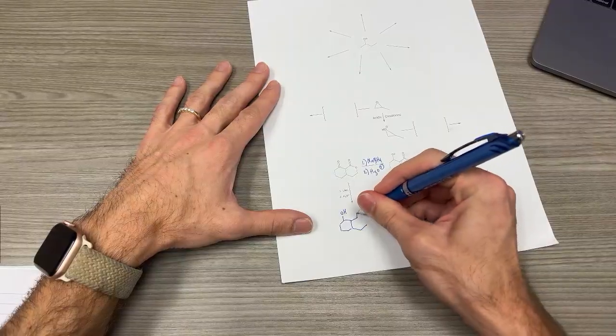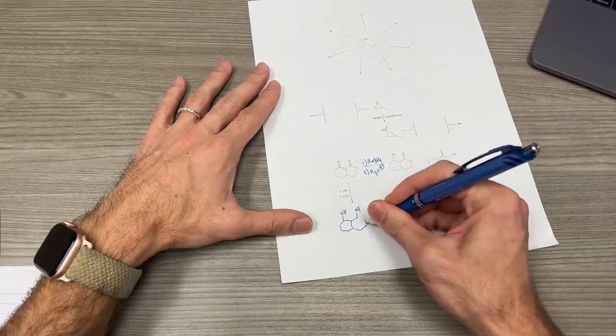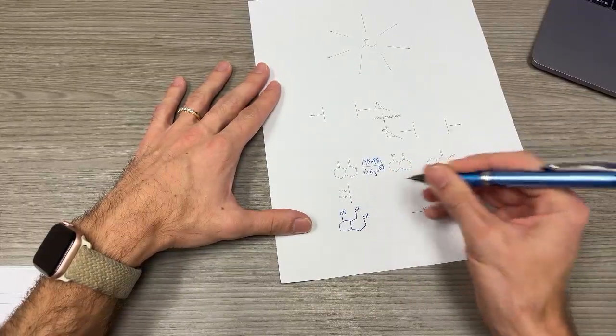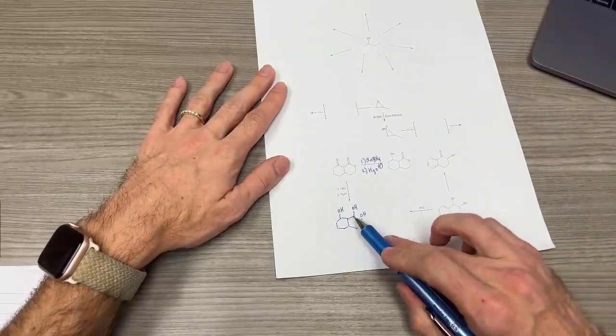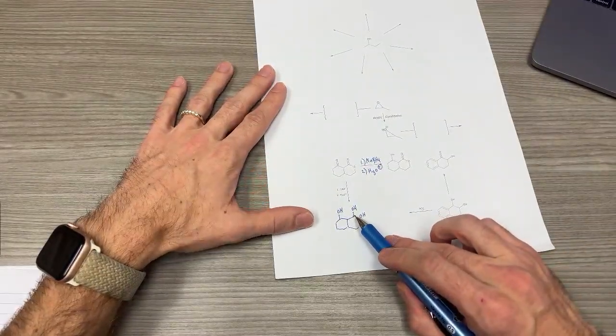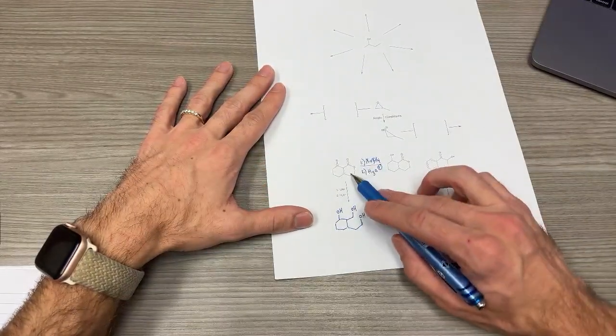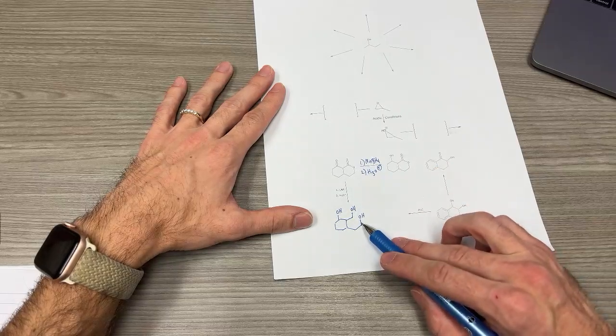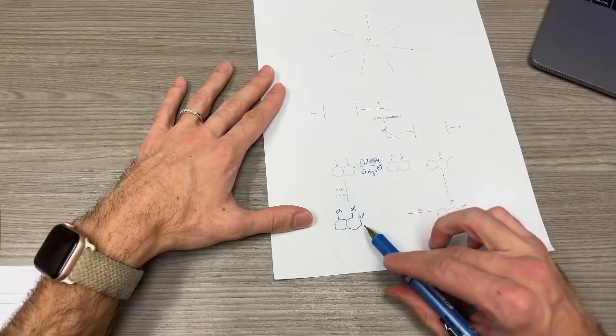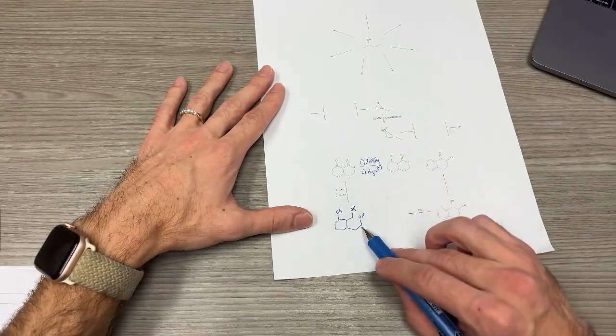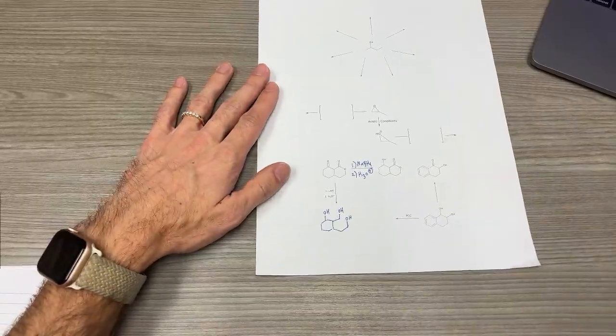ester into two alcohols. In this case, both primary, but every carbonyl of an ester will always give you a primary alcohol, and the ester linkage of an ester will be some variable: methyl, primary, secondary, tertiary.